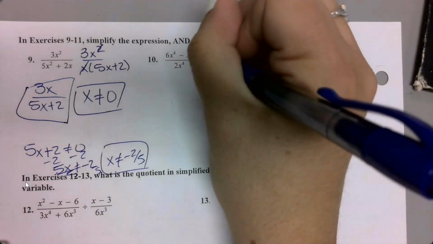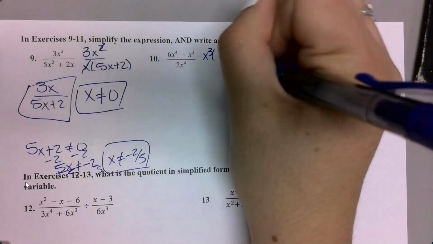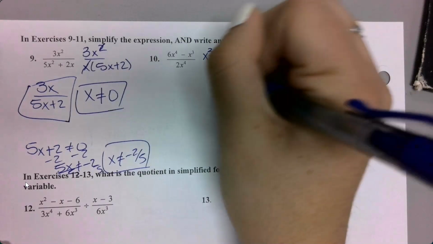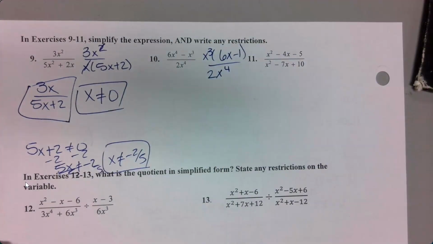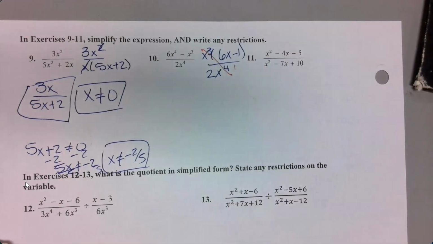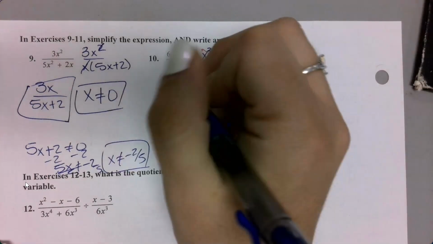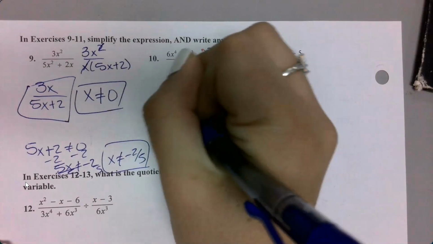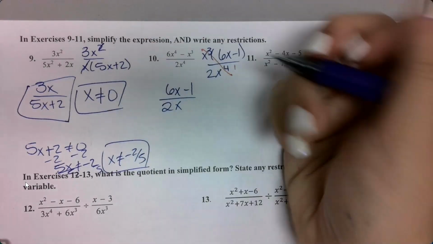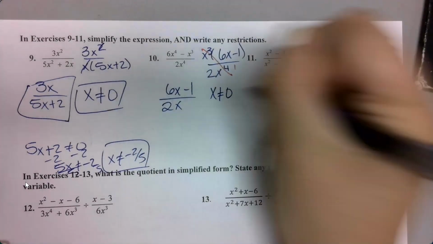Over here on number 10, I can factor out an x cubed from my numerator. That's going to be 6x minus 1 over 2x to the 4th. I can reduce those by 3, so that's going to change this to 1. I'm left with 6x minus 1 over 2x, and that's as far as I can go there. X can't equal 0.